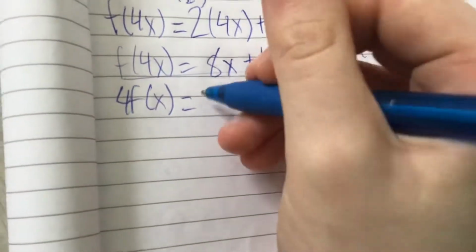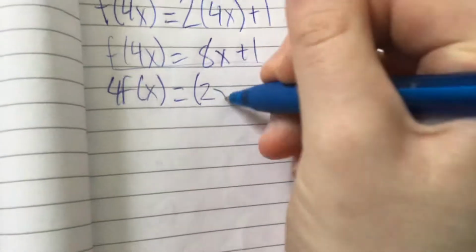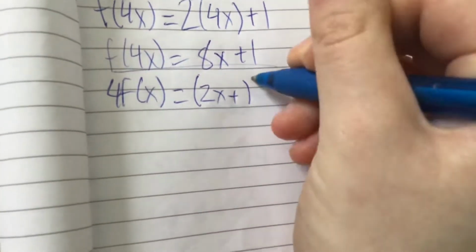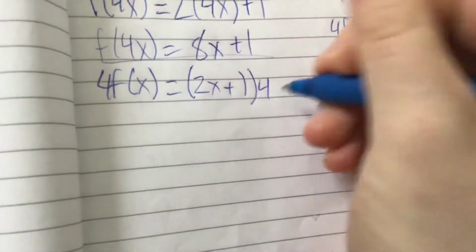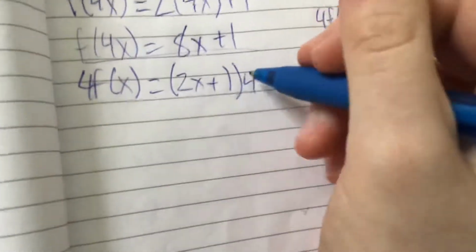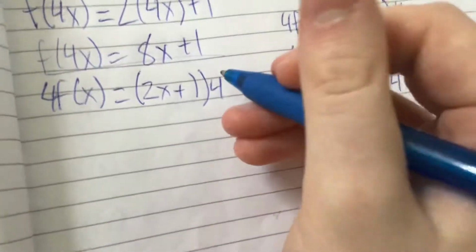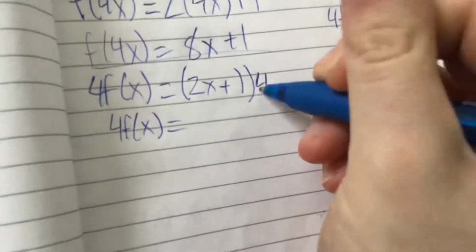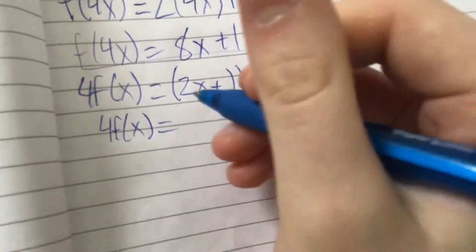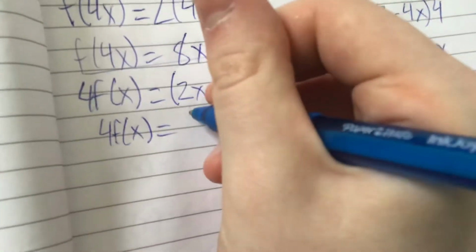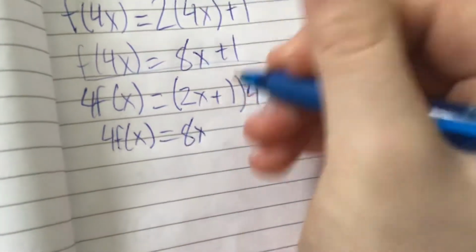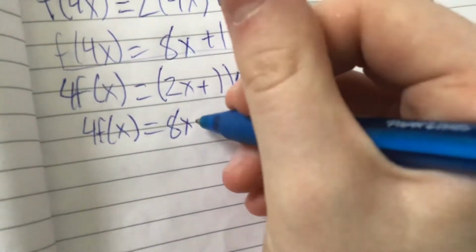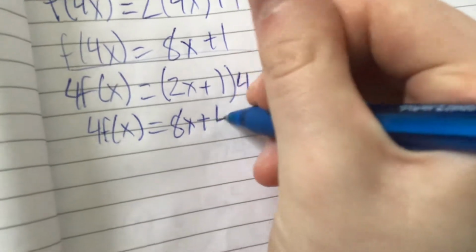So pretty much what we do is we take the original equation, 2x plus 1, then I put a 4 over here. This pretty much means we're multiplying this whole part by 4. If you put it next to it, that means you're multiplying it. Okay. So in that case, 4f of x would be equal to 4 times 2x, which is 8x once again. And 4 times 1 would be plus 4.